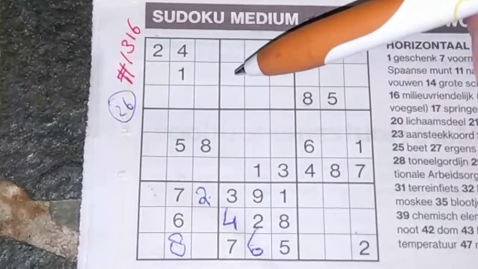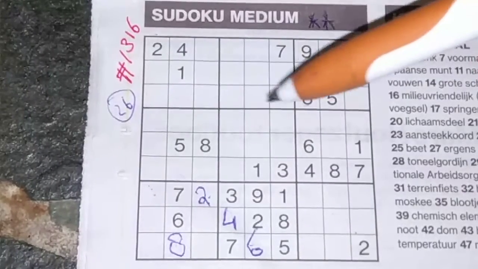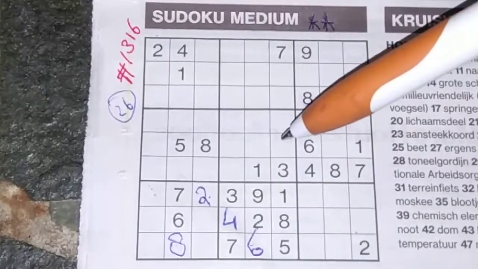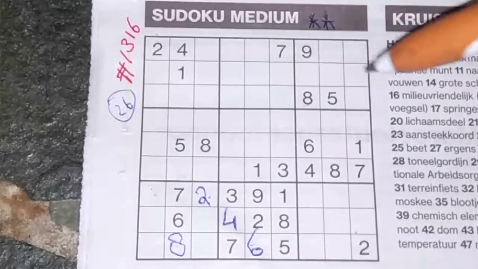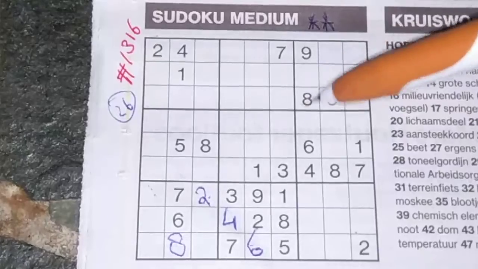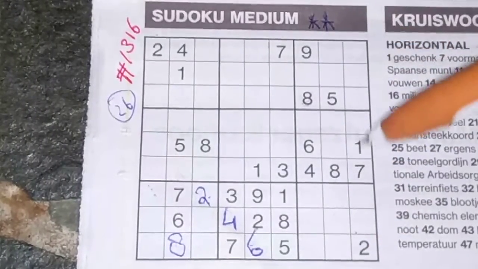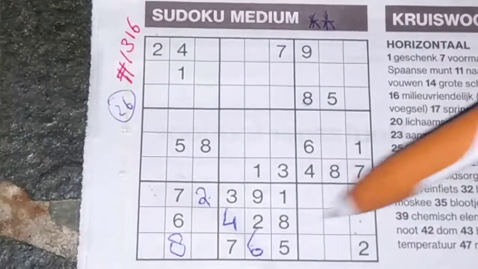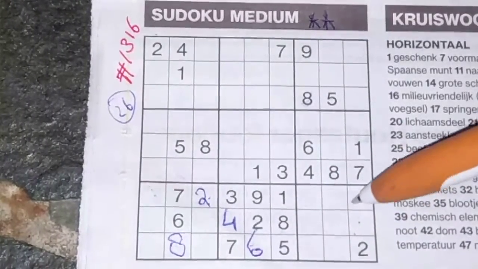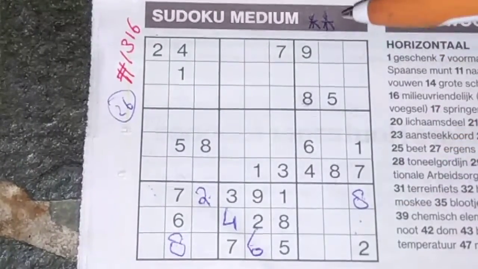Then. Let me see. The 8 in this column, the 8 in the column next. So in the last column, the only 2 places for the 8 should be here or there. We see here an 8, no 8 there. 8 should be there.